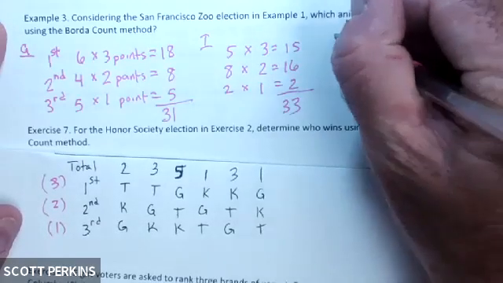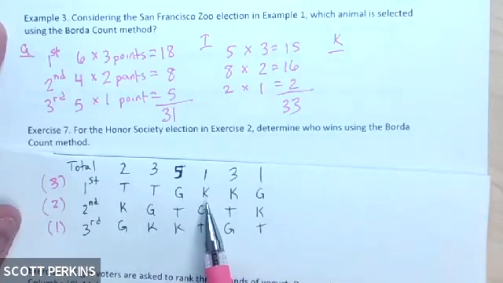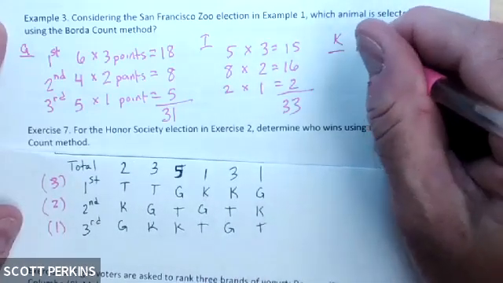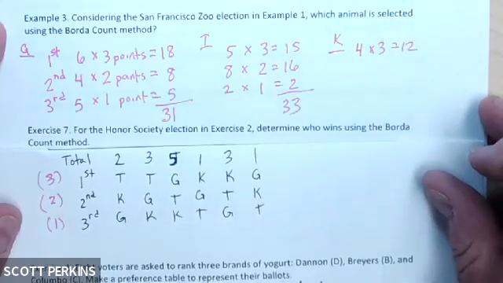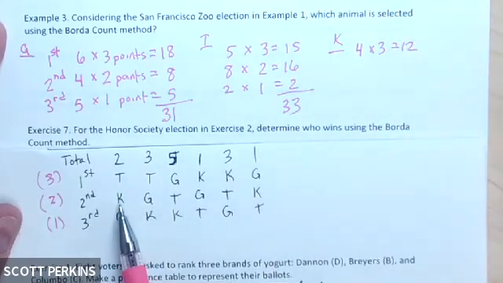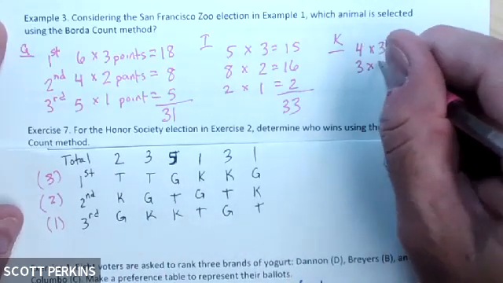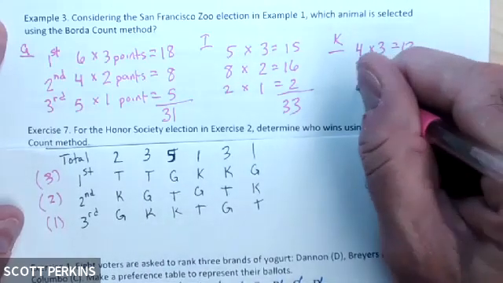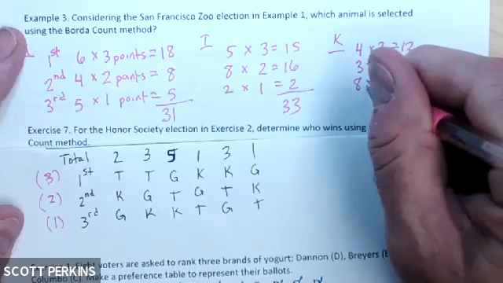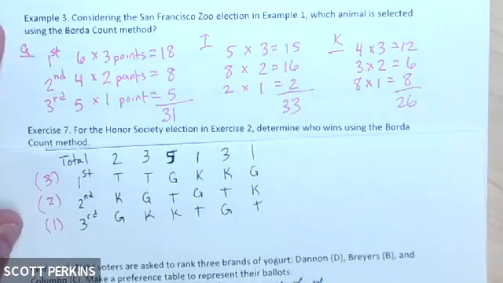Last thing to do, the kangaroo. So our kangaroo finishes first on 4 ballots, so that's 4 times 3 points or 12 points. Our kangaroo finishes second place on 3 ballots, so that's 3 times 2 or 6 more points. And then the kangaroo finishes last on 8 ballots. That's 8 times 1 or 8 points, and so that's 26 points for the kangaroo.